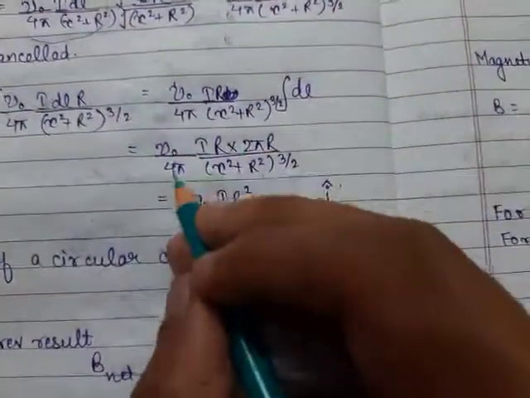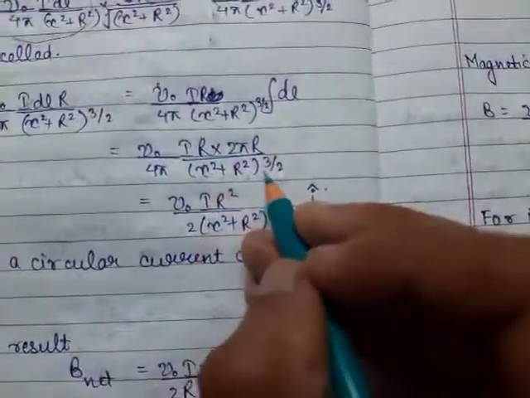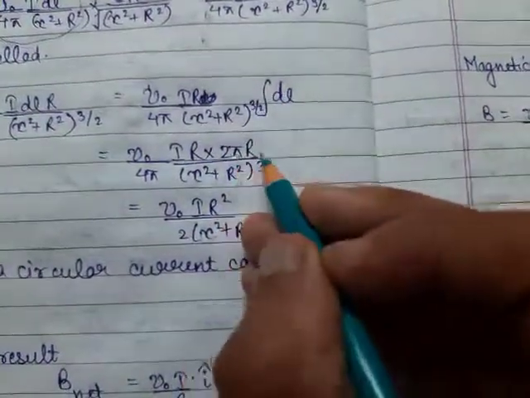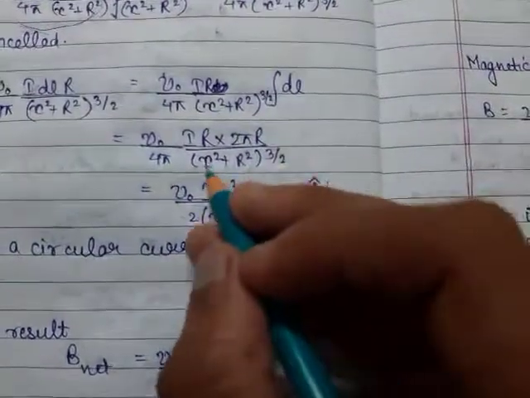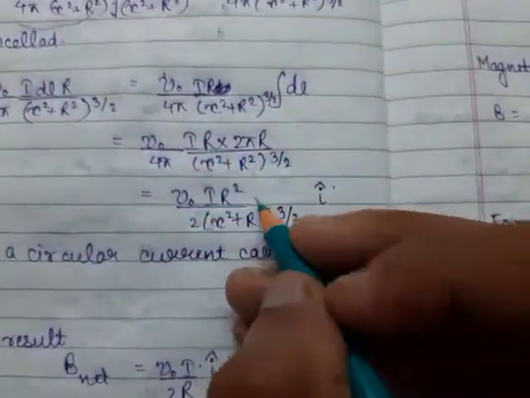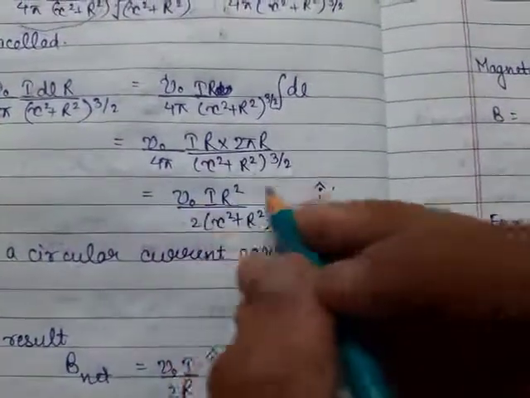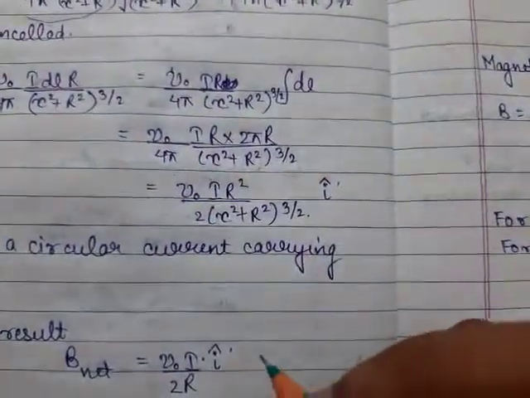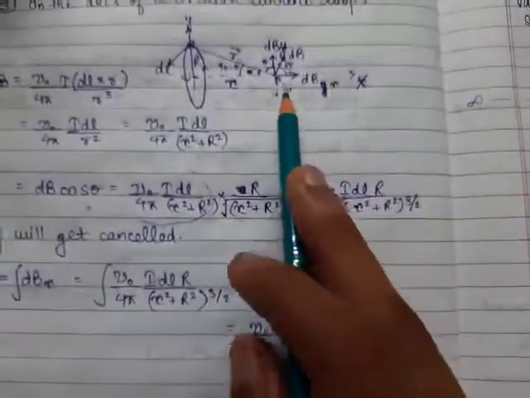So mu naught by 4 pi I r by x square plus r square to the power 3 by 2 into integration of dl will give us 2 pi r. This formula entire will turn into this r. R gets multiplied, r square, 2 pi, 4 pi, 2 will be left over here, and this changes to mu naught I r square by 2 times x square plus r square to the power 3 by 2, I cap along this direction.